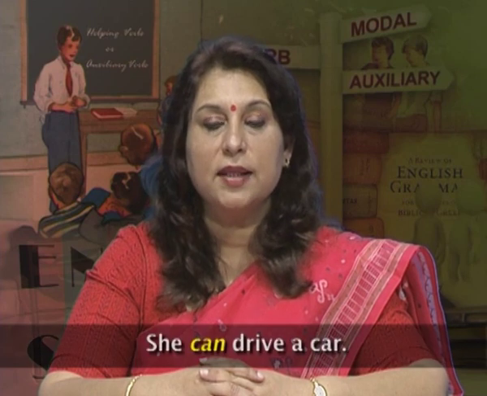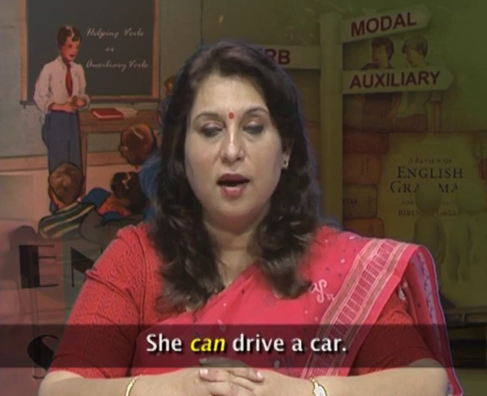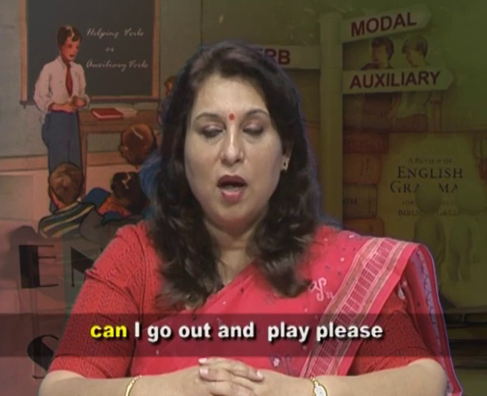Now let us take the modals one by one and understand how they are used in different situations or examples. Let us begin by taking can. Can as a modal is used in the following ways. One, when we are talking about our ability: she can drive a car. Two, when we are asking for permission: can I go out and play, please?